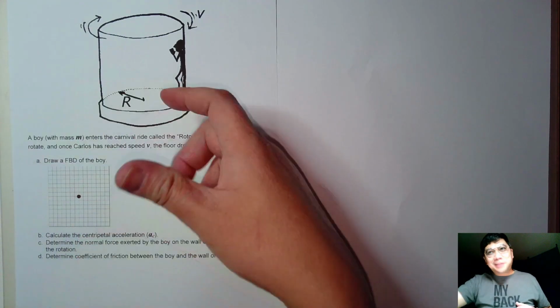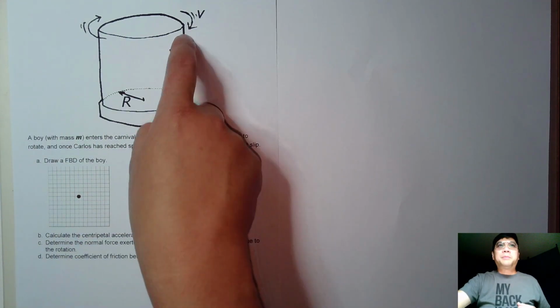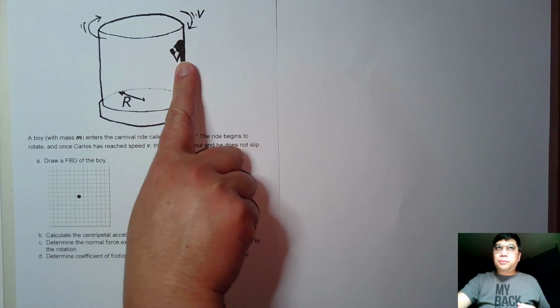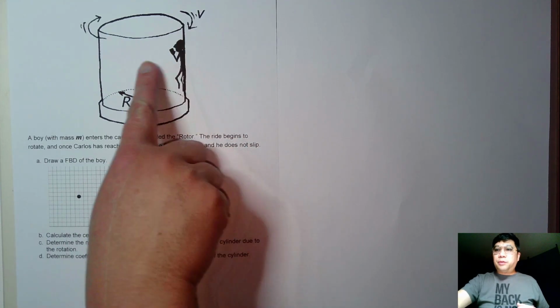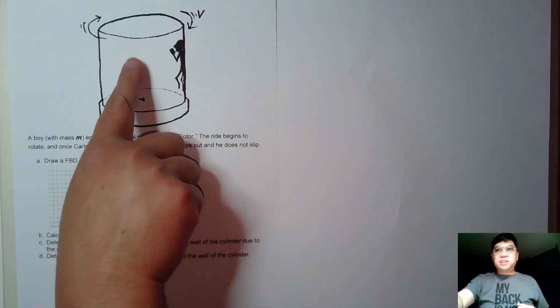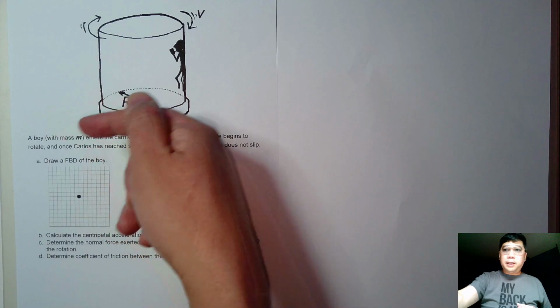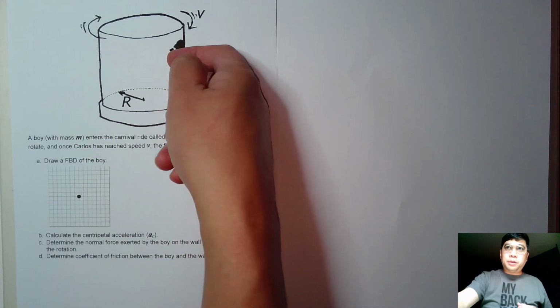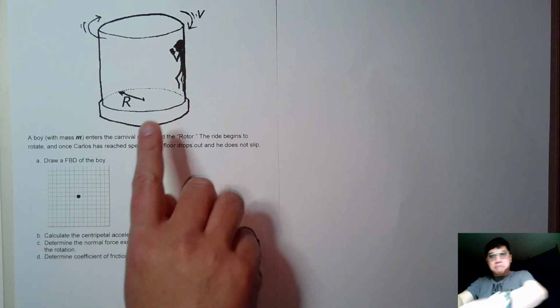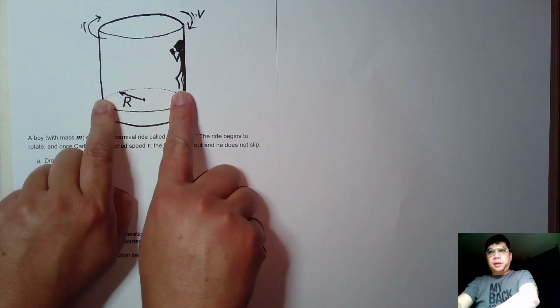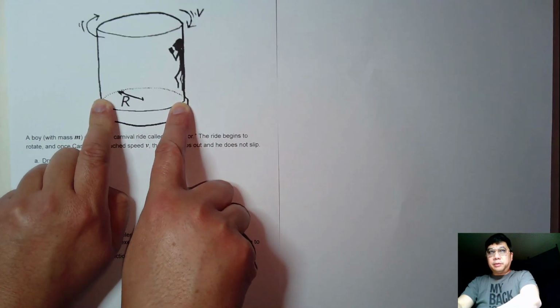As it spins, it will pin the person on the wall, creating a force that pushes against the wall, and the wall pushes back on that person. And then suddenly the floor will open and you will not fall down. Okay, you will not fall down.